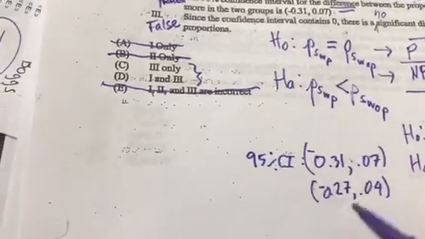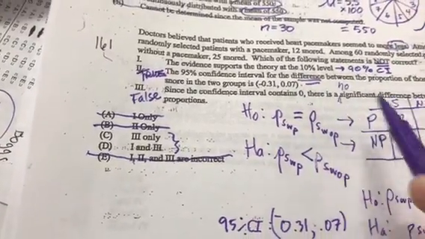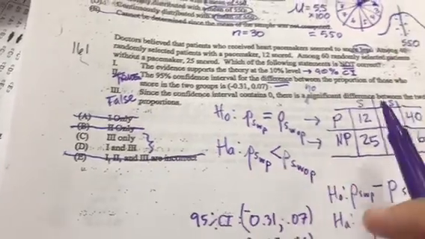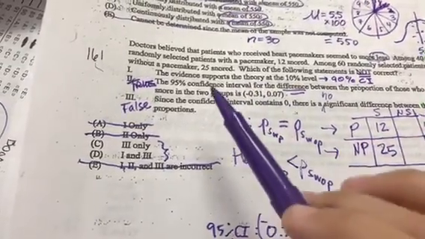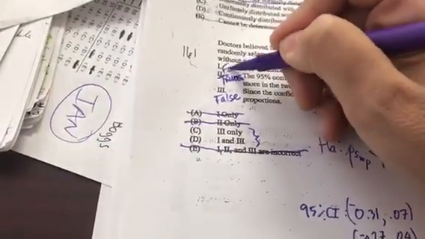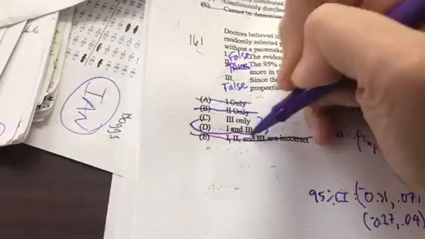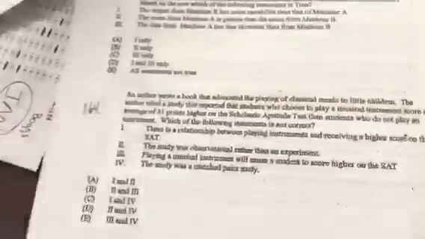So noticing here, I still have 0. So this would not be significant enough evidence to show that there is a difference between the proportion. So in fact, this has to be false, which is why I'm going to select D. Now let's go to the next question.